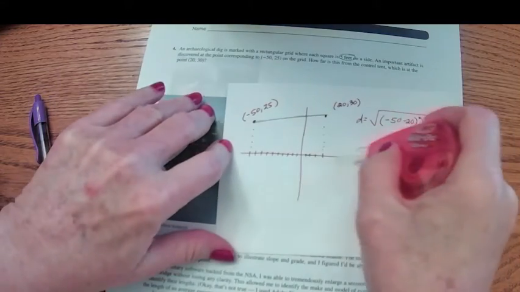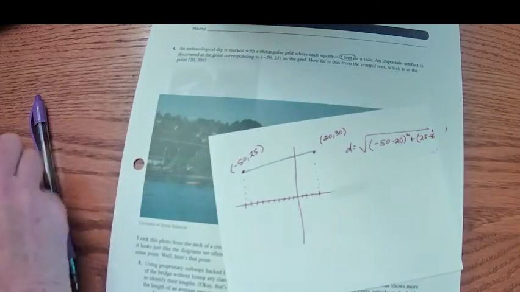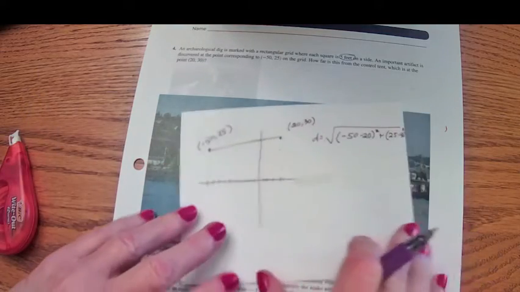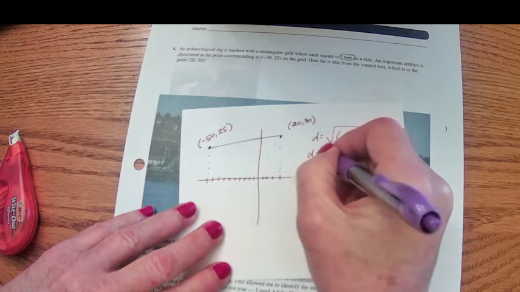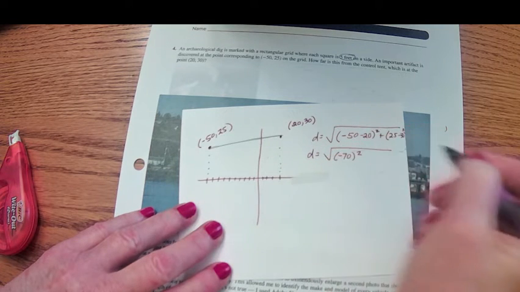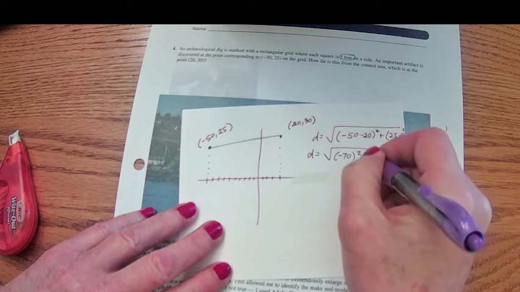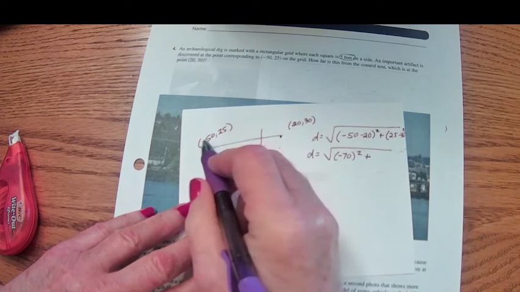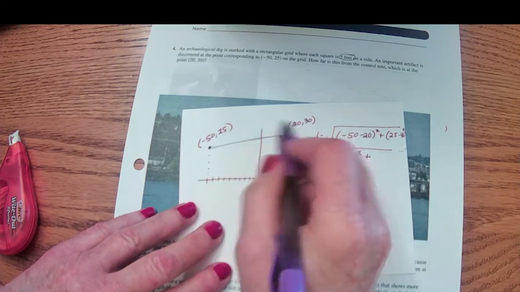So before I get to my calculator, my distance is going to be the square root of negative 70 squared plus negative 50 minus 20, 25 minus 30.